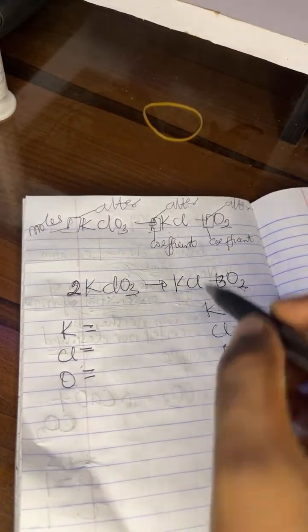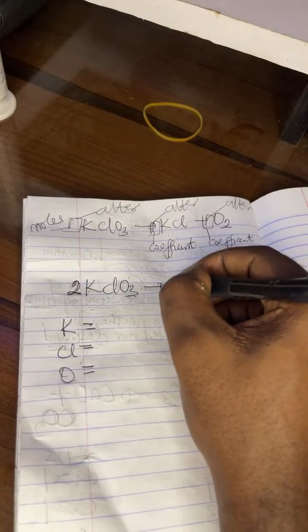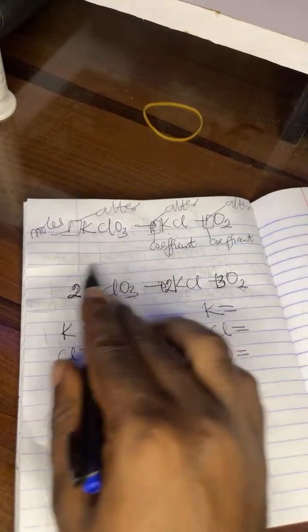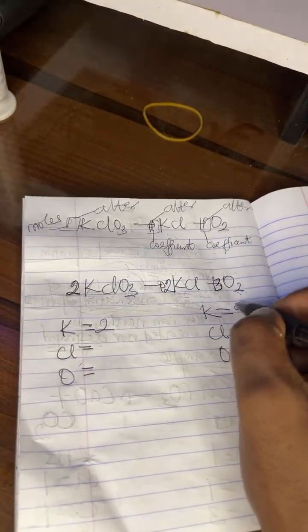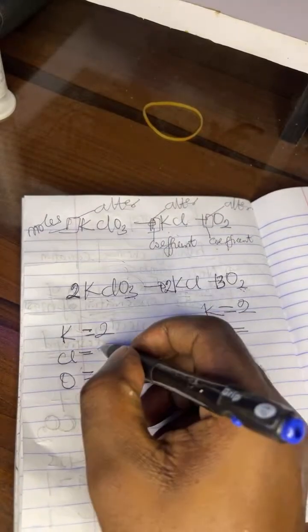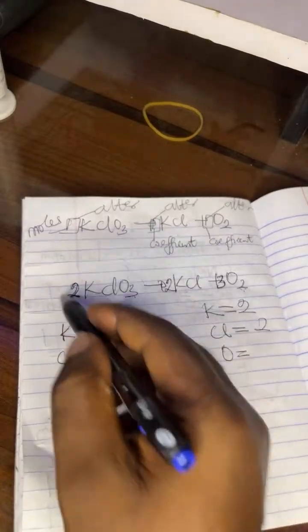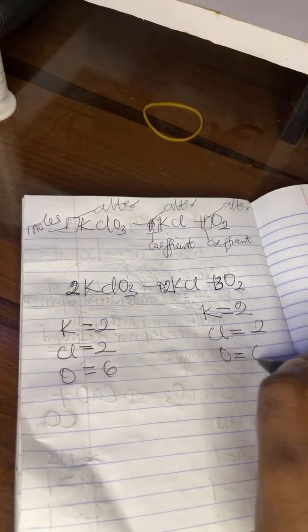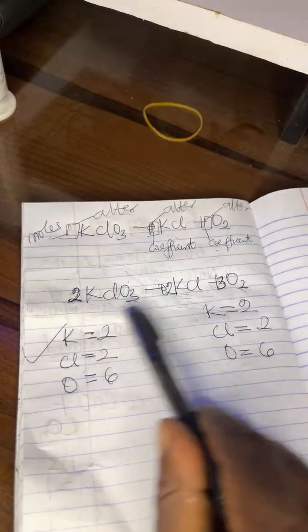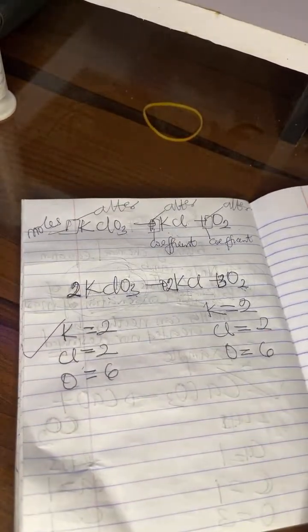So to make it balanced, I cannot put 2 here or put 2 here. I will now put another 2 here. Now if you realize the potassium here is 2, the potassium here is 2. Chlorine here is 2. Chlorine here is 2. Oxygen here, 2 times 3 is what? 6. Oxygen here is what? 6. This is a balanced equation. I did not destroy anything and I did not create anything. What is here is what is here.